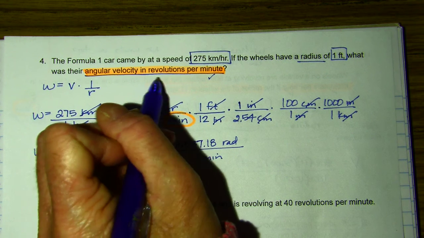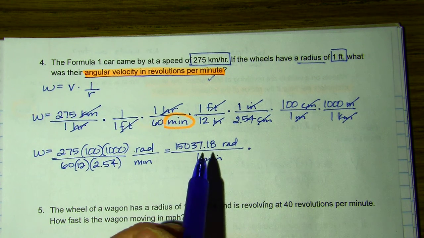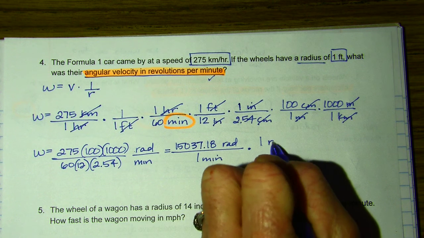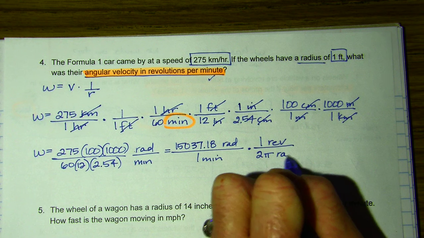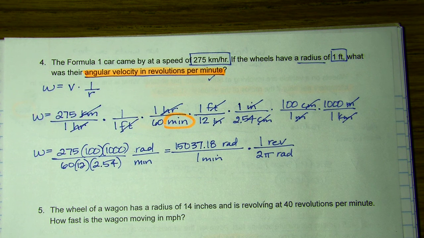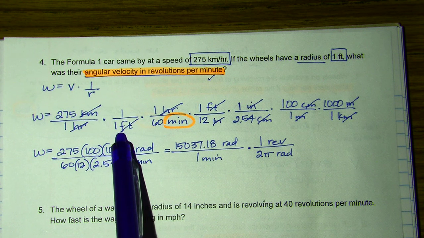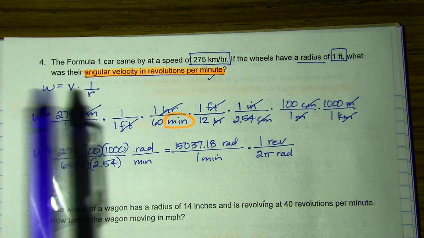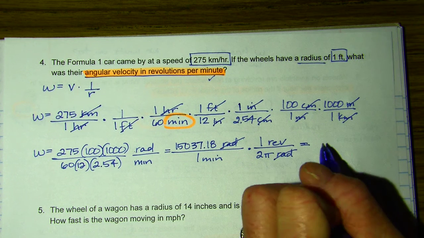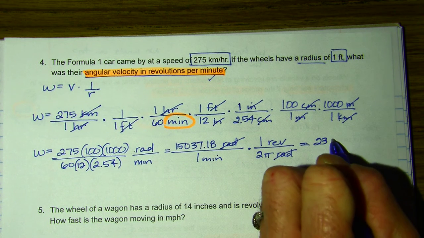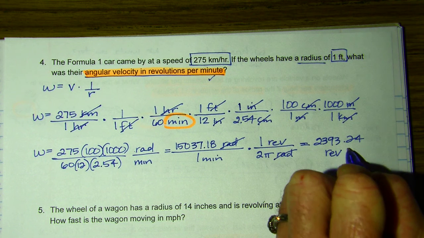But it asked for revolutions. So I have to convert this to revolutions. And I know that 1 revolution is 2 pi radians. And the reason I didn't put 2 pi r is I already divided it by the radius earlier. Okay, so I don't need to do the radius again. So these radians are gone, but now I have 2,393.24 revolutions per minute.